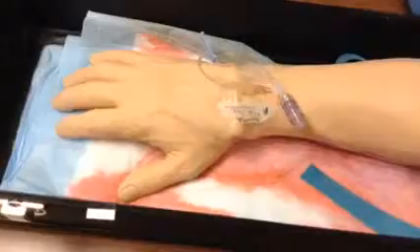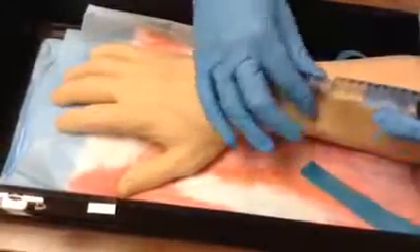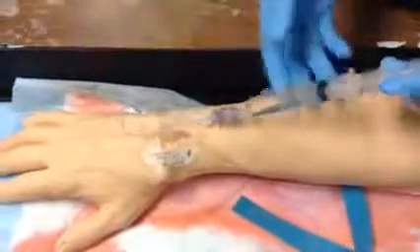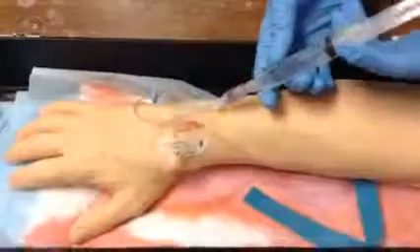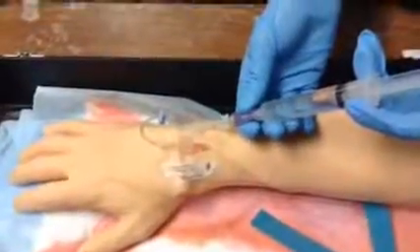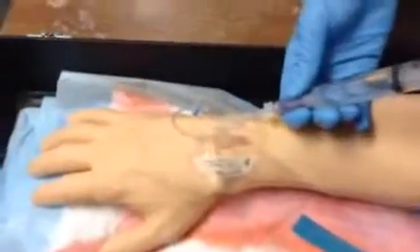Okay. So now we're going to use the ASASH method. So first thing we're going to do is aspirate. And we see blood return. Now we're going to go ahead and administer 3 milliliters of saline. Okay.